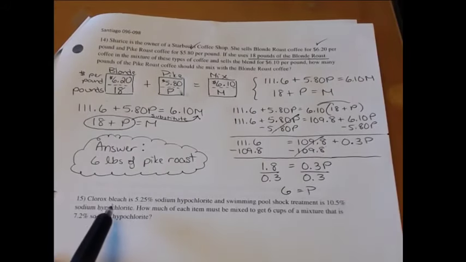So we have Clorox bleach is 5.25% sodium hypochlorite, and swimming pool shock treatment is 10.5% sodium hypochlorite. How much of each item must be mixed to get 6 cups of a mixture that is 7.2% sodium hypochlorite?